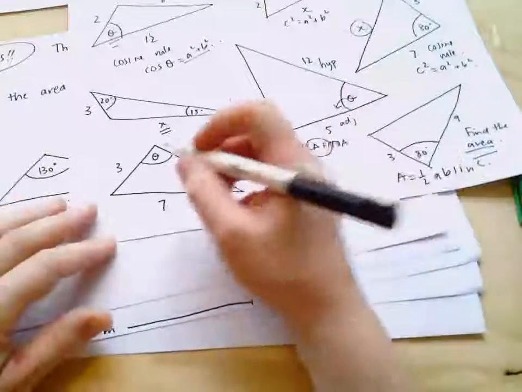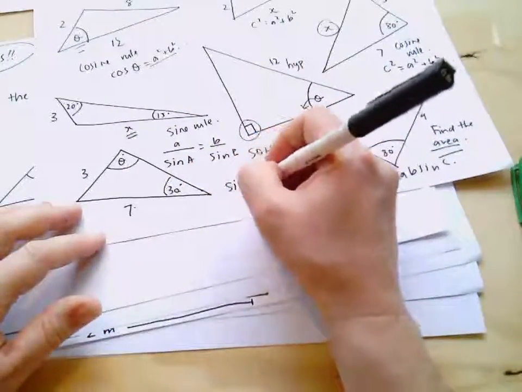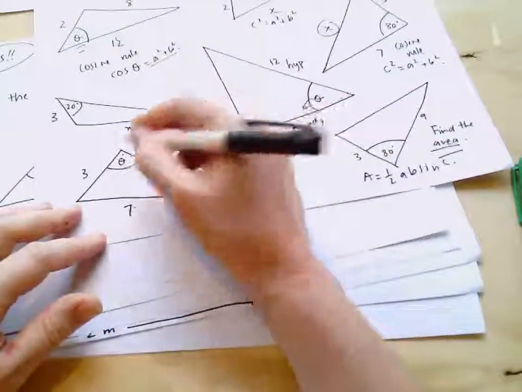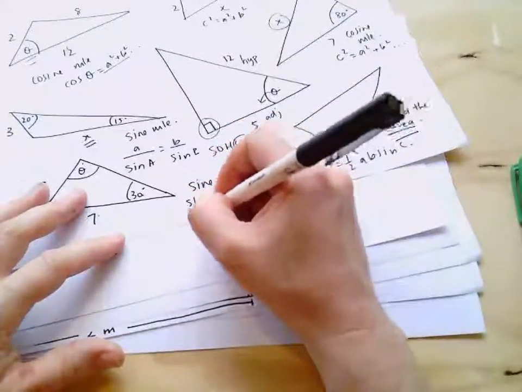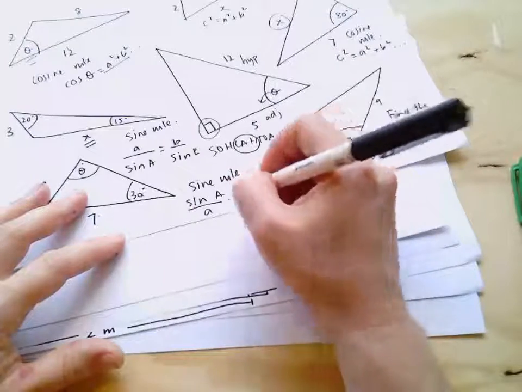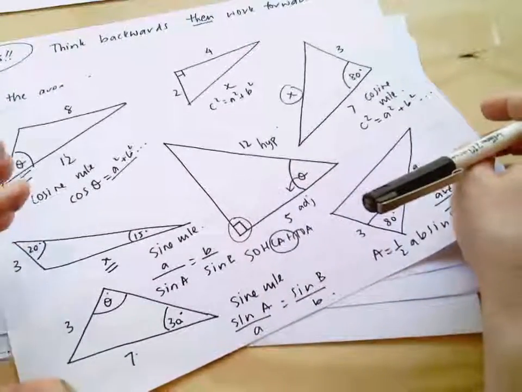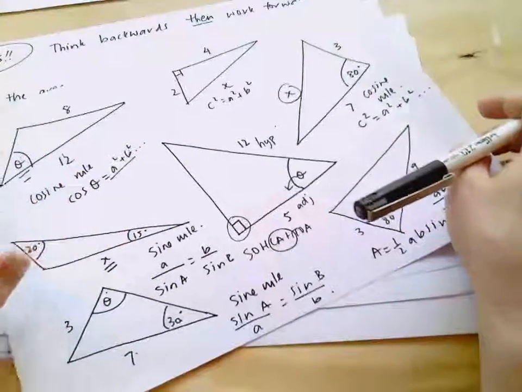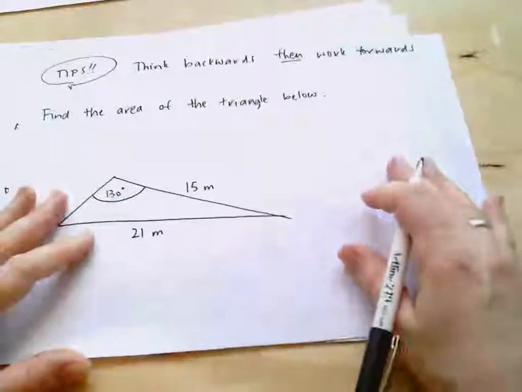Over to this last one here, 2 sides, 2 angles, I need to think sine rule. I'm calculating an angle, so I'm going to use the form where we've got sine A on top and sine B on top. Now, I know that feels hard and confusing, but you've got to get good at that. So maybe watch this bit of the video again if you're unsure, so that you get really good at using those formulas and working out which one to go with.